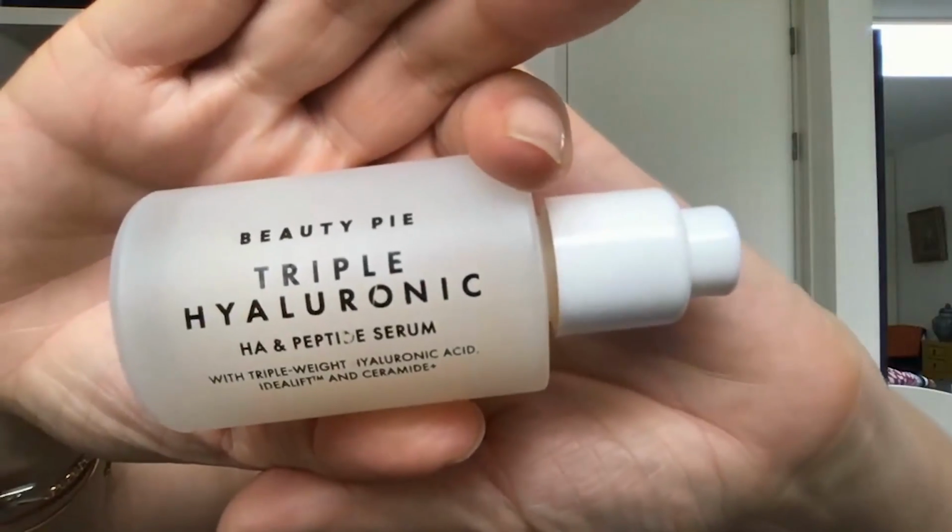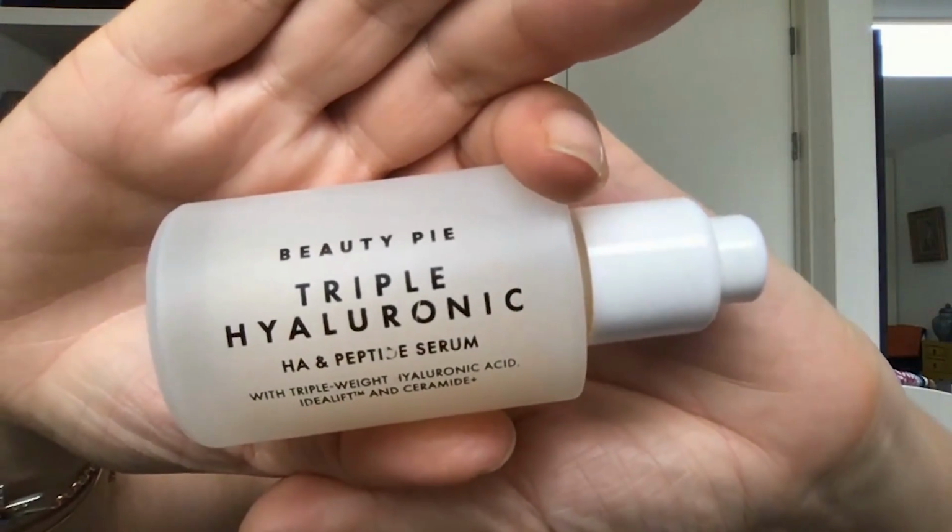I'm going to now give you my favorites. The first one I'm going to talk about is Beauty Pie Triple Hyaluronic Acid, it's 15 pounds. It's got 3 weights of the hyaluronic, also has ceramides, and it also contains peptides. When you put it on, it's not too drippy.